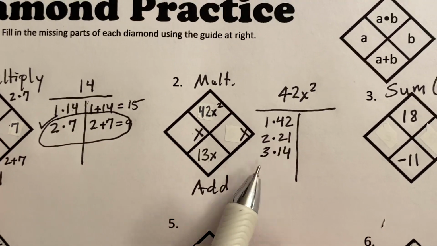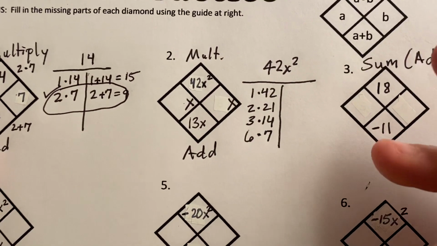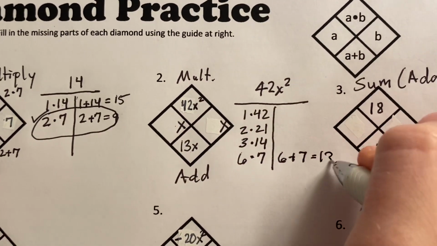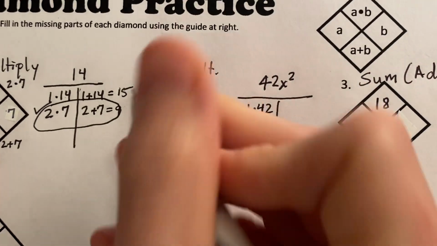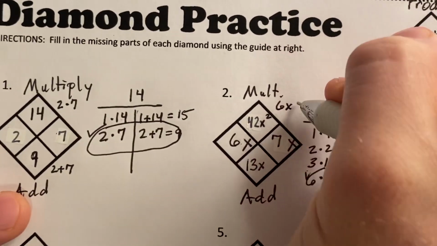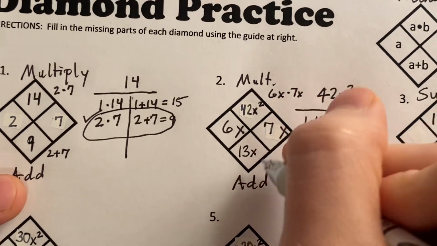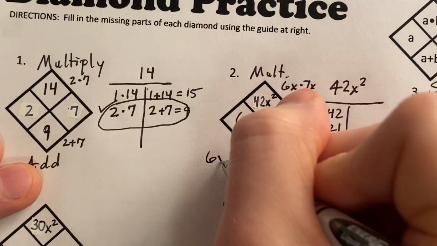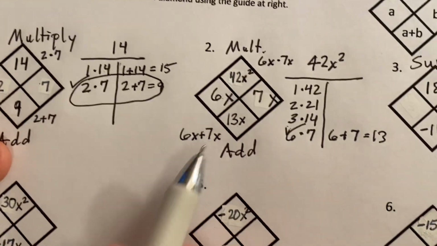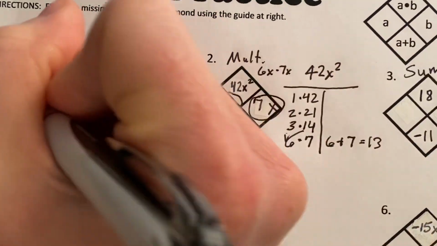42 divided by 6, well, 6 times 7 gives us 42. Does 6 plus 7 add to 13? Yes, it does. So we found it. So we have 6x and 7x. So when you do 6x times 7x, 6 times 7 is 42, x times x is x squared. Then we have 6x plus 7x. Those are like terms, right? They have the same variable, same exponent. Then you just do 6 plus 7 is 13x. That's all you do. And it works. So our answers we found were here.